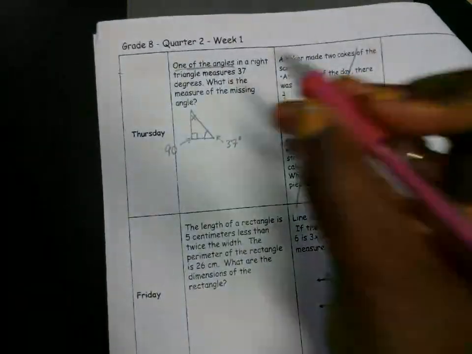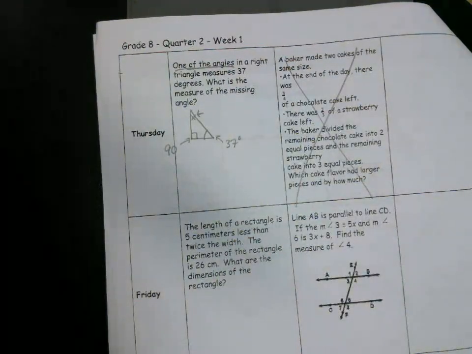What do we do to figure out the measurement of this angle that is missing? Subtract what? 37 from 90? That's a good guess, though. You're in the right direction with subtraction. We do have to subtract. Okay, what are we subtracting, though? Does anybody remember? Almost. Y'all are so close.